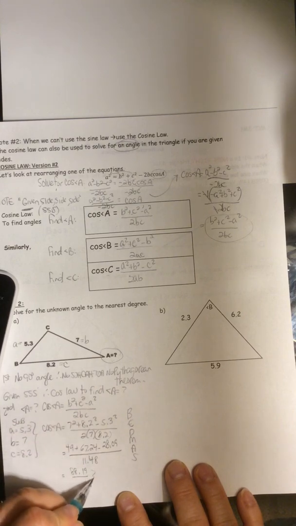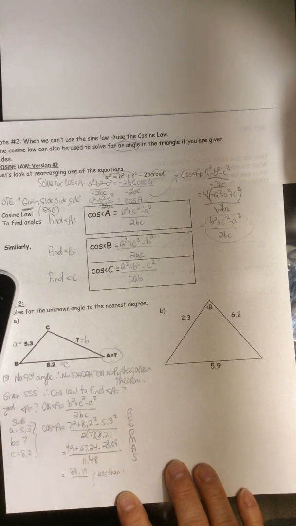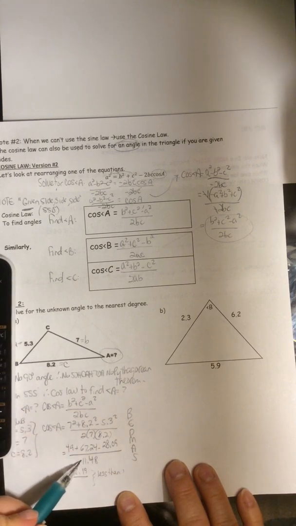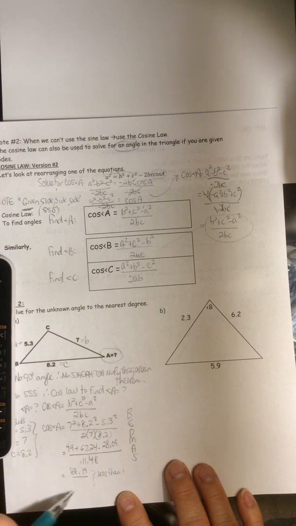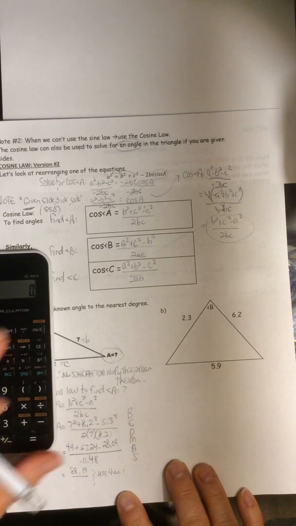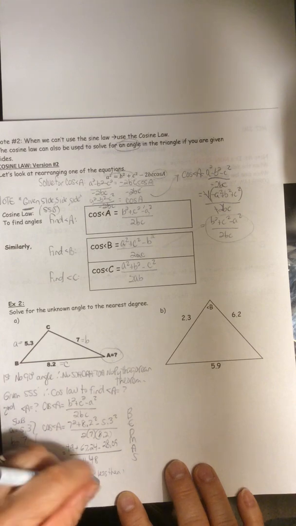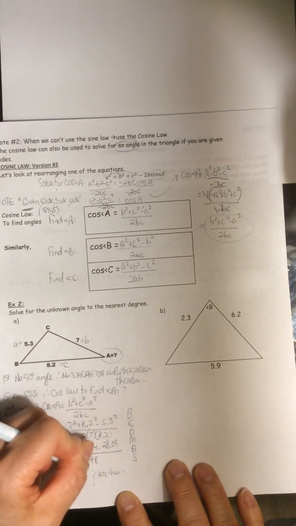This number here is always less than 1. So that number there can't be what it is, because if I divide 88 something by 11, I'm going to have a number that's greater than 1. It's just a restriction on the number. So 2 times 7 times 8.2 is 114.8.